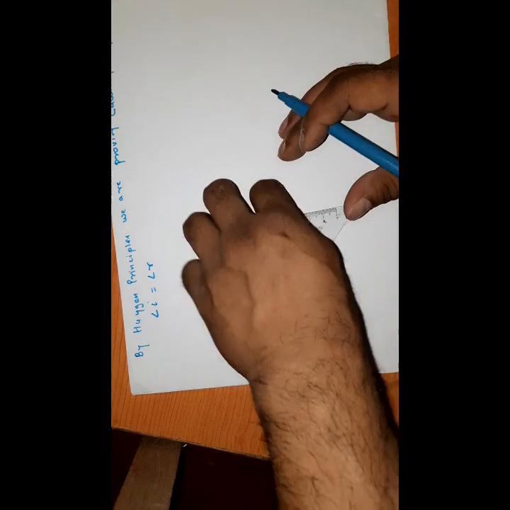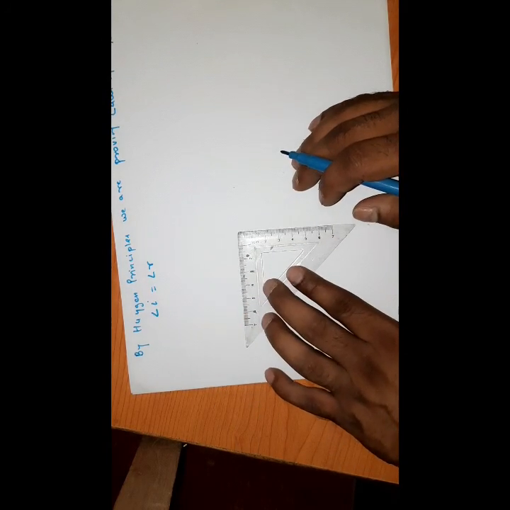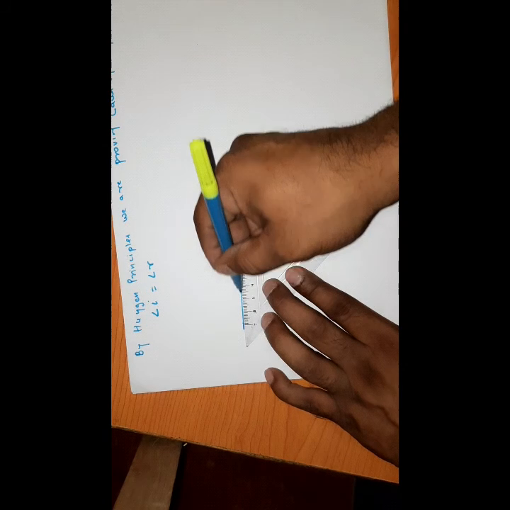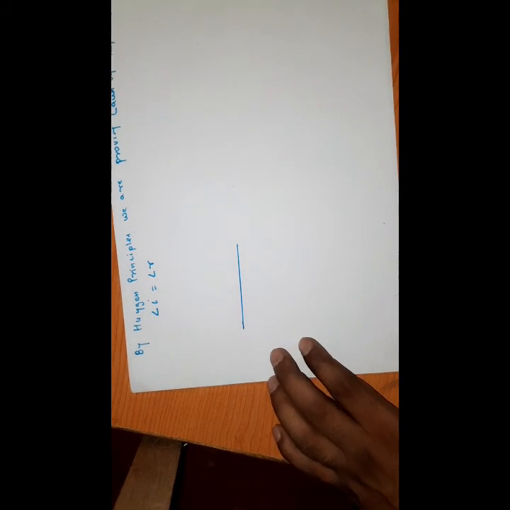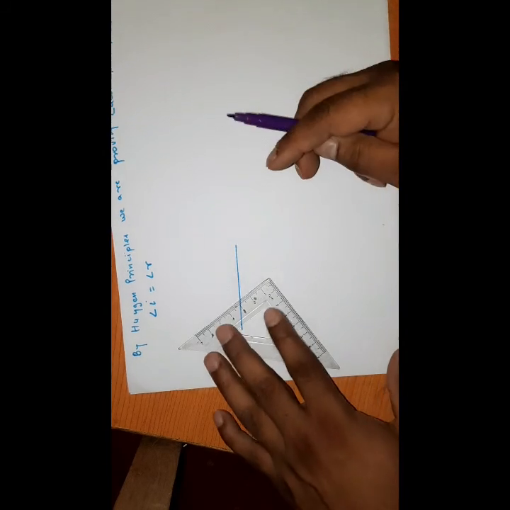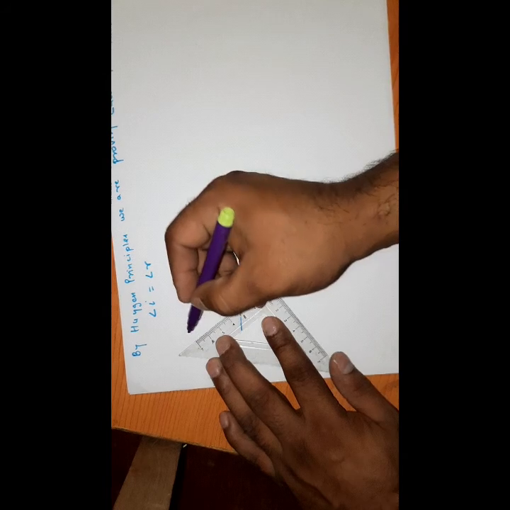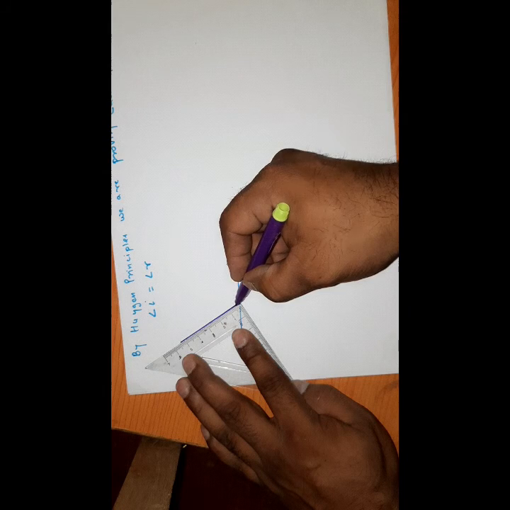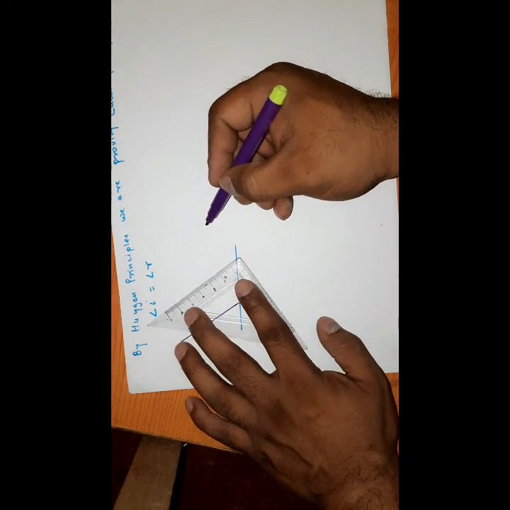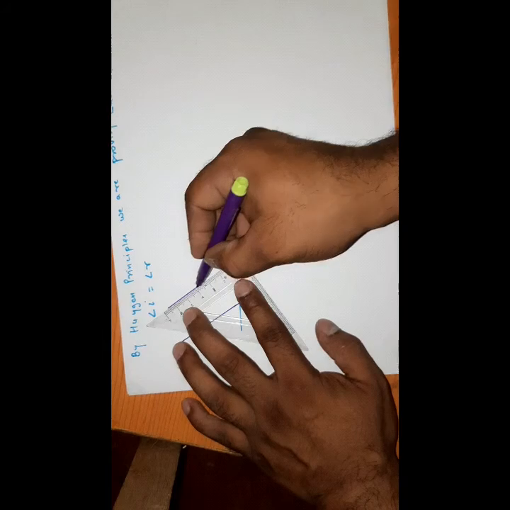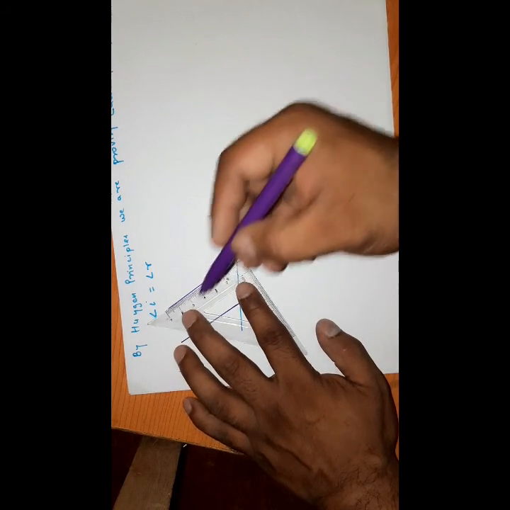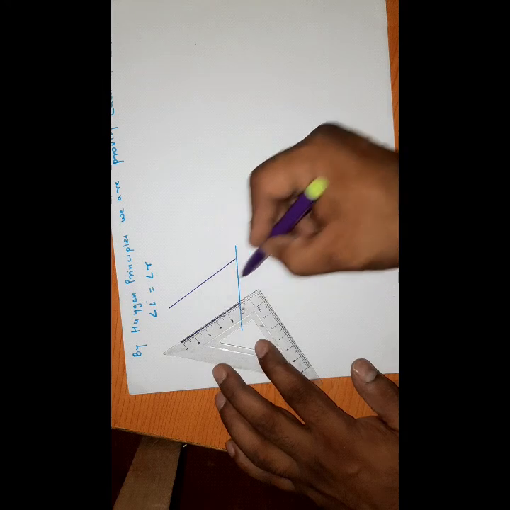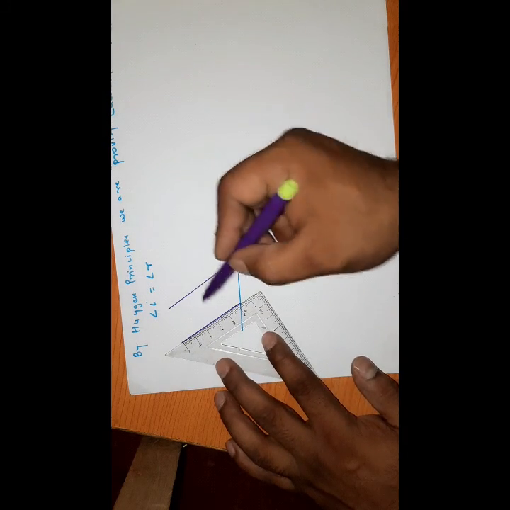For this, let us suppose this is any reflecting surface. Here waves are falling. Suppose the waves are falling from infinity. So I am taking two waves. One is this ray and another ray is this, and these rays are parallel. There are many more rays coming from infinity, but I am taking the two extreme.